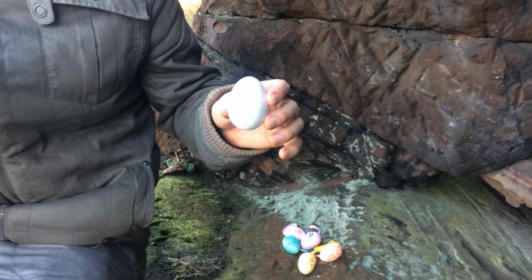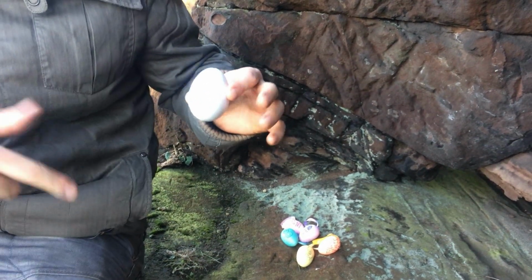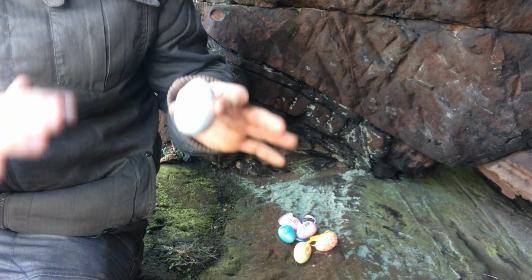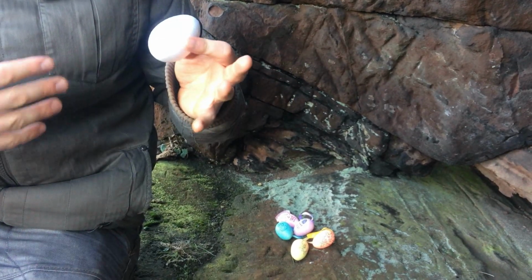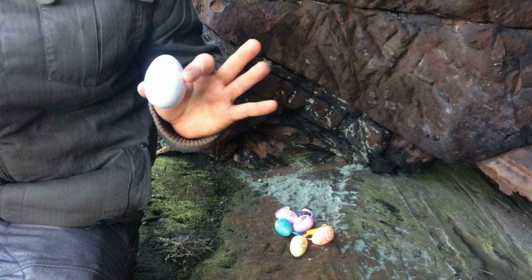Other kind of things you could use, things like this polystyrene egg. Bottle tops would be really good. Corks, wooden spoons as well, really popular and very safe. Great for children to use by themselves without any problems of danger or getting one thrown at the head.